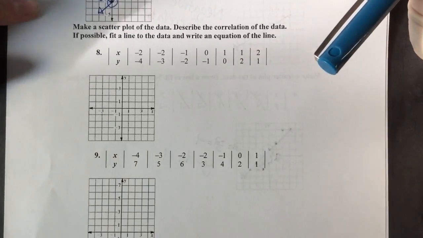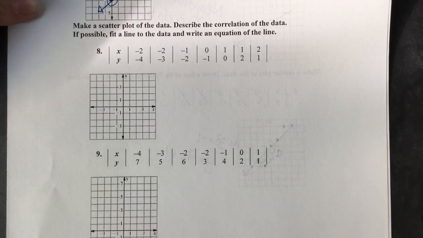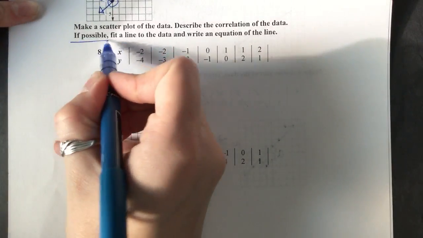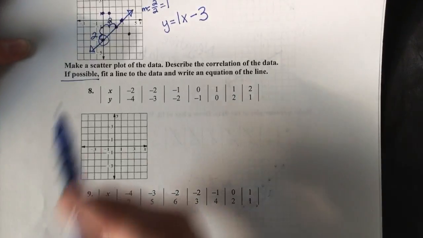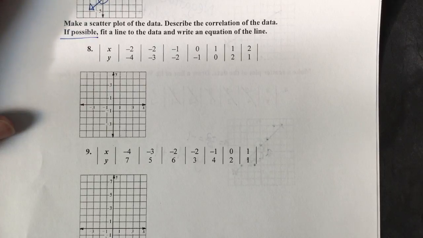Make a scatter plot of the data. Describe the correlation of the data. If possible, fit a line to the data and write an equation of the line. Yay, now it's if possible. So if we have a split kind of like that, we can decide that it doesn't fit or it's no correlation.